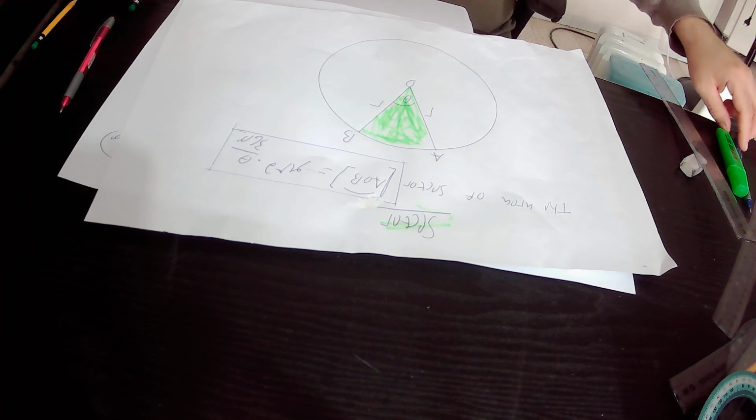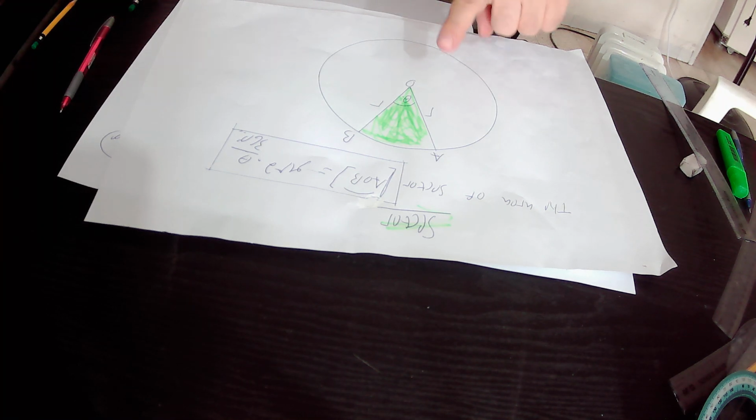So, what is the area of this sector AOB? The area of sector AOB equals the area of the circle that contains the sector, that is actually pi r squared, because the radius is r, times the angle between the legs of this sector, that is theta, over 360 degrees. Repeat again, the area of this sector AOB equals pi r squared times theta over 360 degrees.